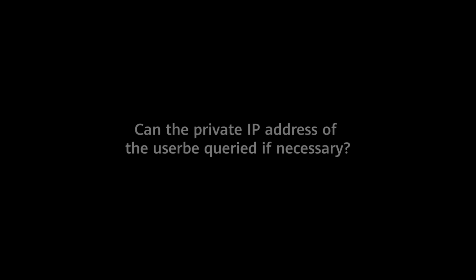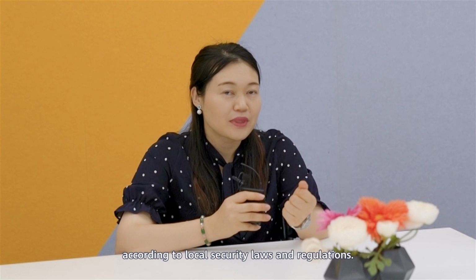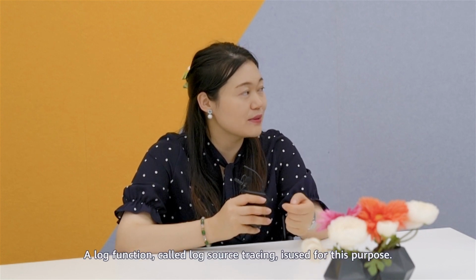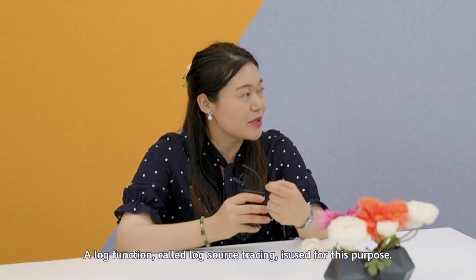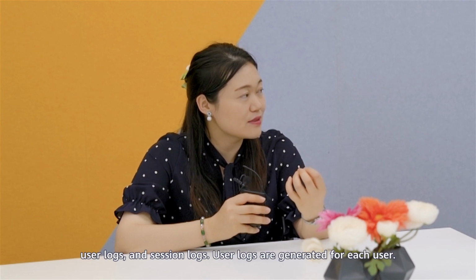After NAT is performed between the private and public networks, private network users' network information is hidden. Can the private IP addresses of the user be queried if necessary? This private IP address can and should be queried according to local security laws and regulations. A log function called log source tracing is used for this purpose. Several types of logs can be used in log source tracing: radius logs, user logs, and session logs.